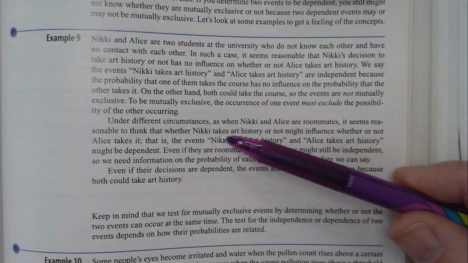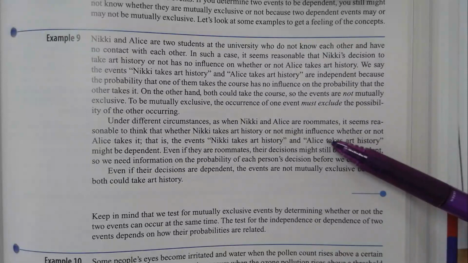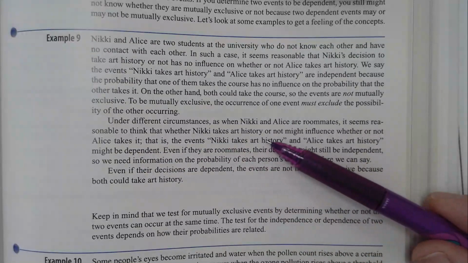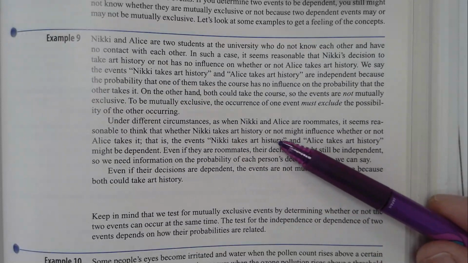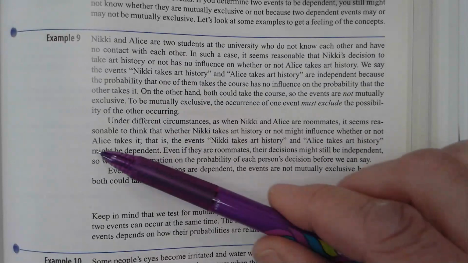Under different circumstances, when Nikki and Alice are roommates, now they could influence each other, or they could not influence each other. Maybe they just decided to be in the art history class. It seems reasonable to think that whether Nikki takes art history or not might influence whether or not Alice takes it.